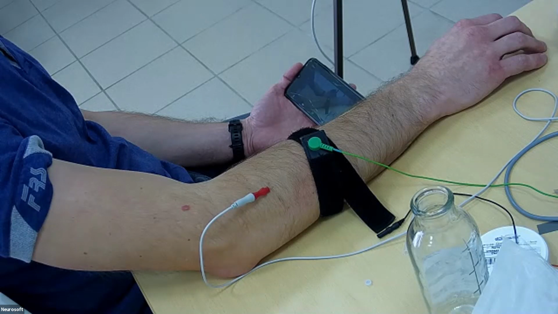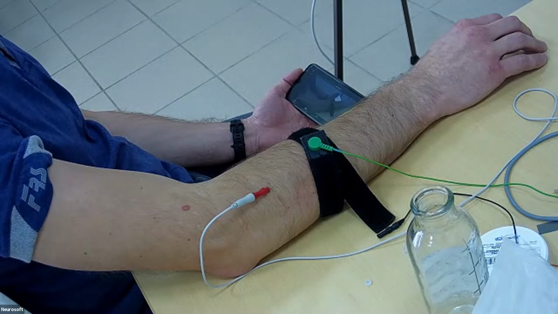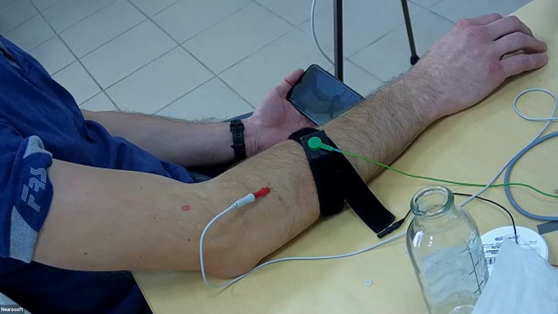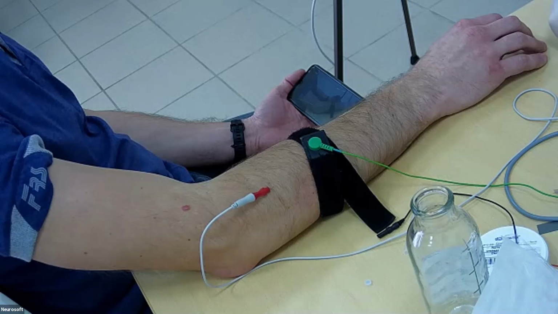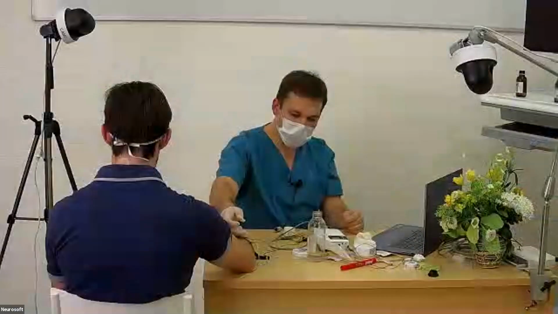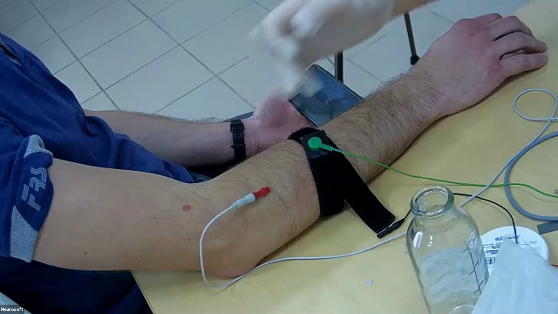Macro EMG we will register with a concentric needle. We will use two-channel macro EMG registration. One channel will be the concentric needle, as usual.